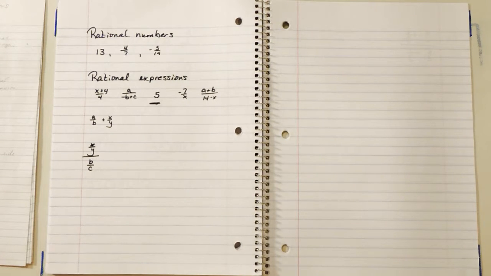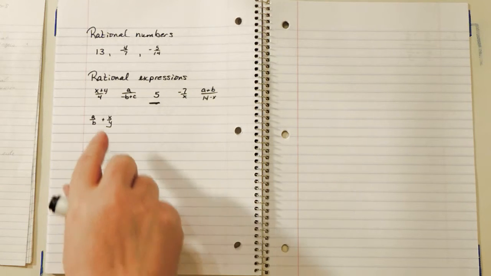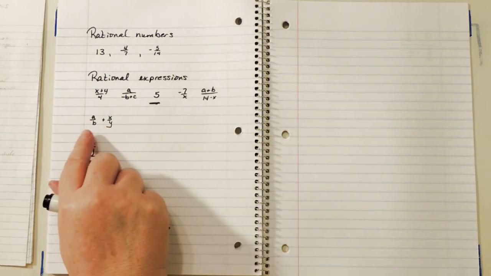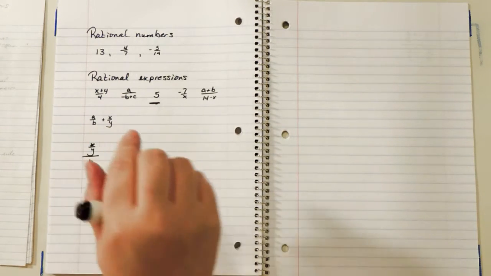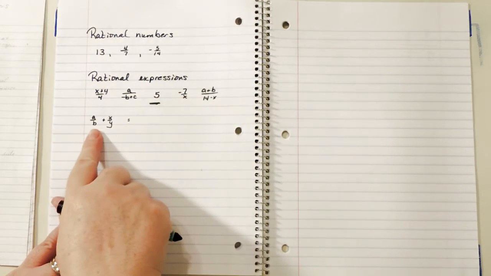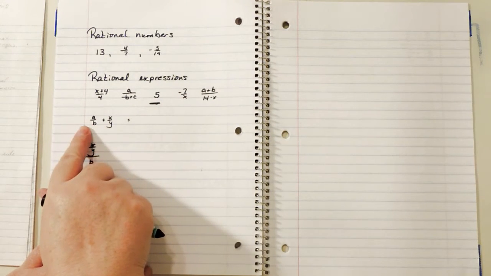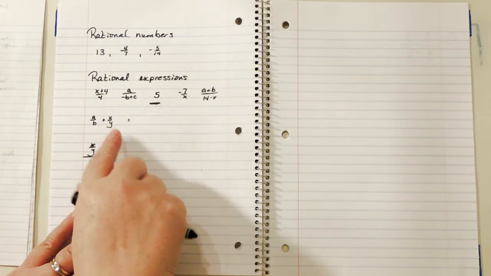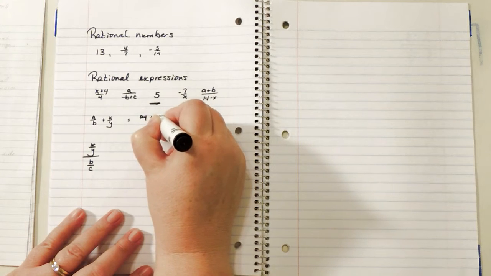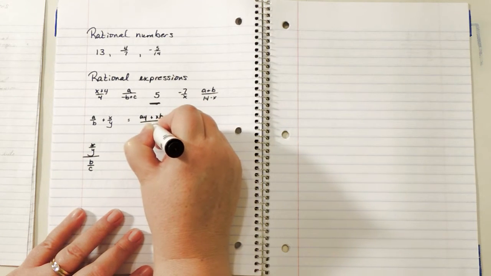We've learned how to add rational expressions by using the denominator numerator same quantity rule. So if we have a over b plus x over y, then we find a common denominator, in this case it would be by. To get by on this side, you multiply this side by y and this side by b, right? So we would have ay plus xb over by.